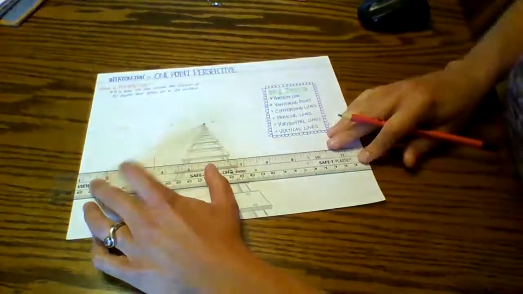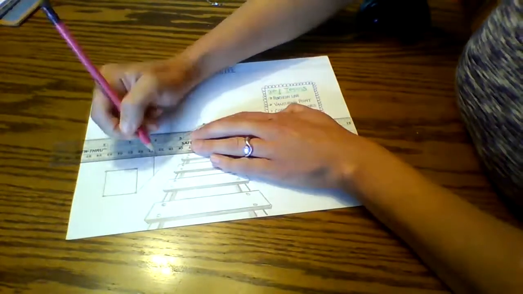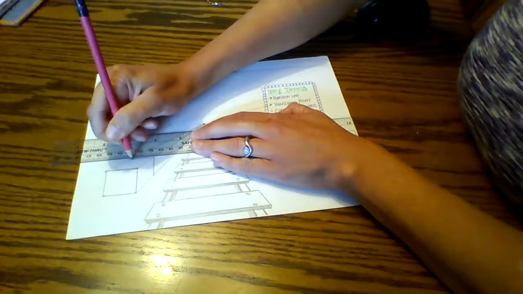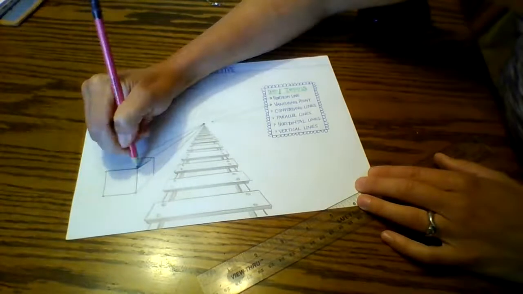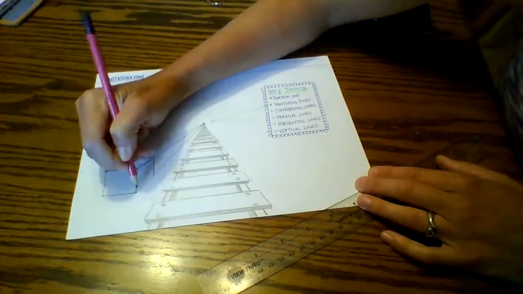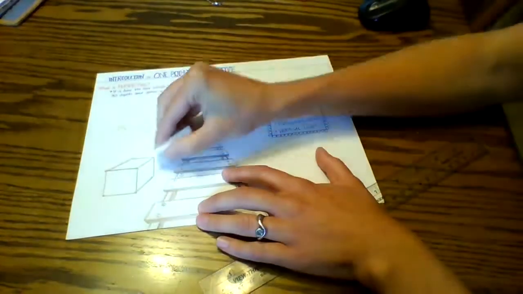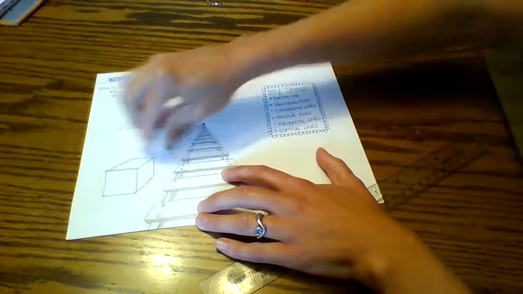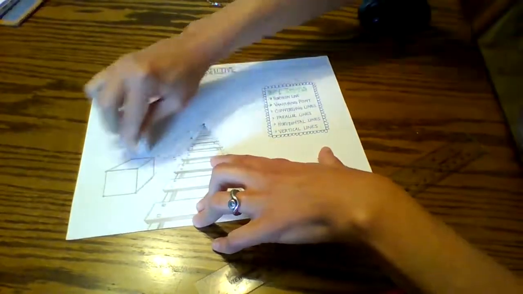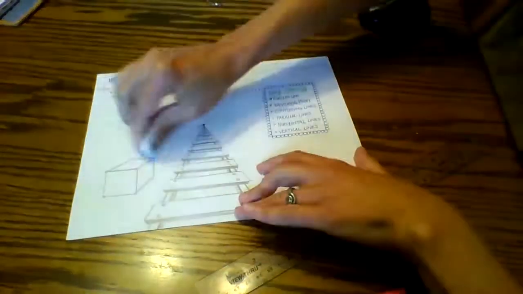I'm going to line up my ruler from the top of this cube. I'm going to slide it back to where that corner meets here. And I'm going to add in a second line. So now I have more of a freestanding shape that goes back into the distance, and I can erase those additional converging lines. So again, it's always a good idea to draw lightly when we are working with 1-point perspective, just because you will be erasing a lot of the converging lines because they don't continue forever.